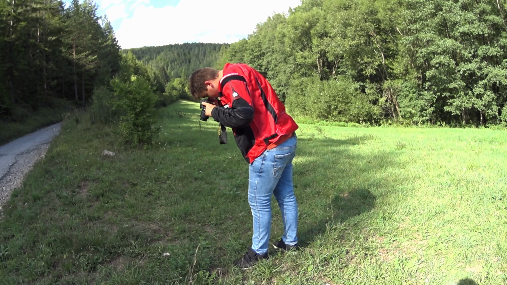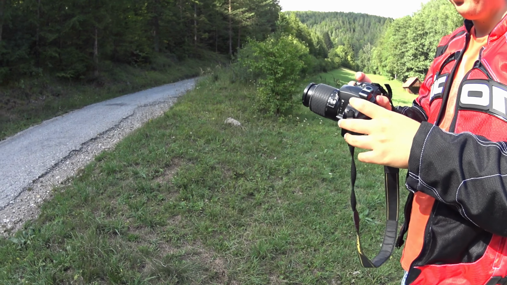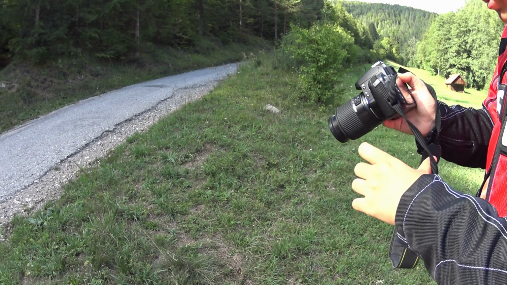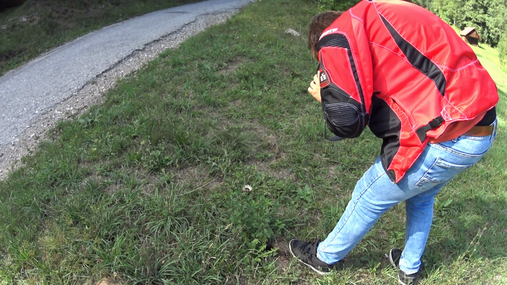So here we have a macro scenario. First I'm shooting with a normal mode and then I am switching to the built-in macro photography mode on my Nikon. Here's the difference.